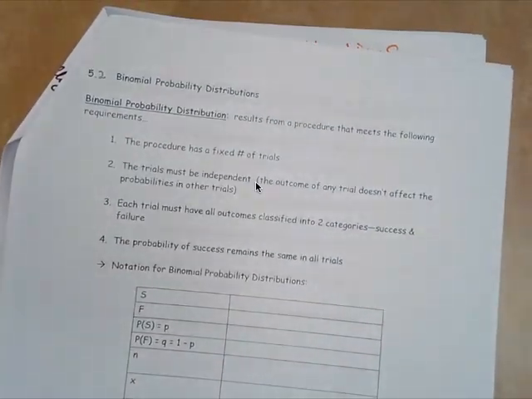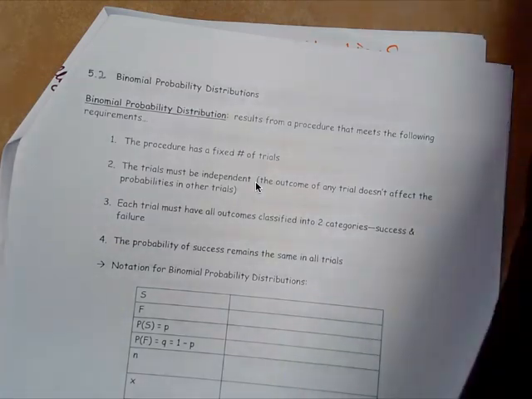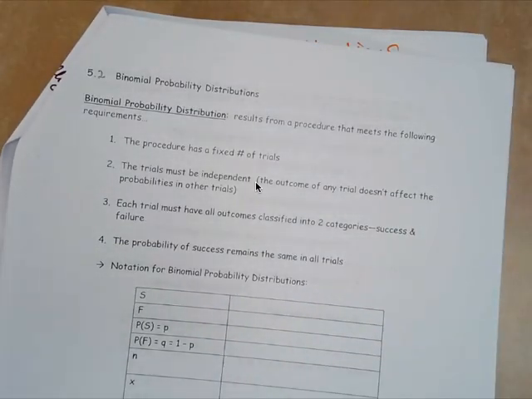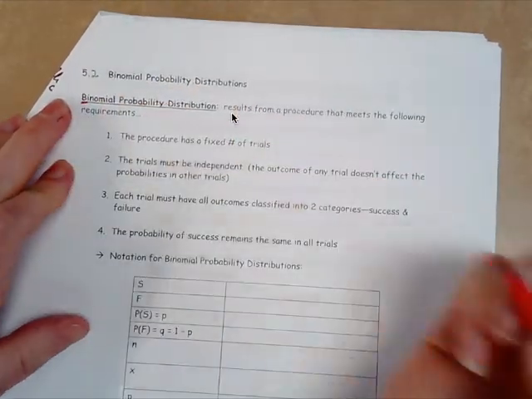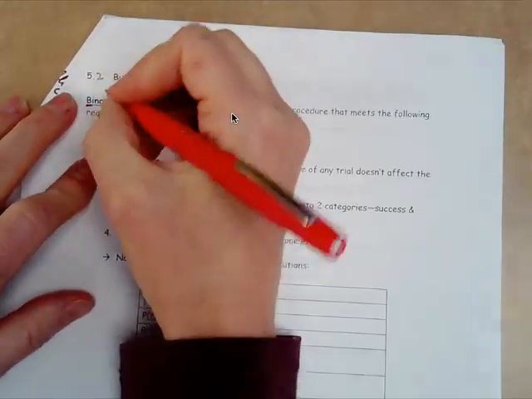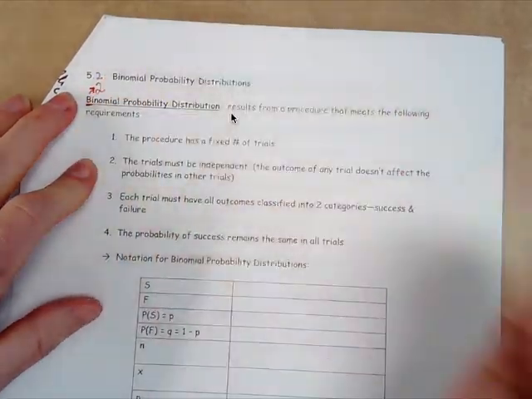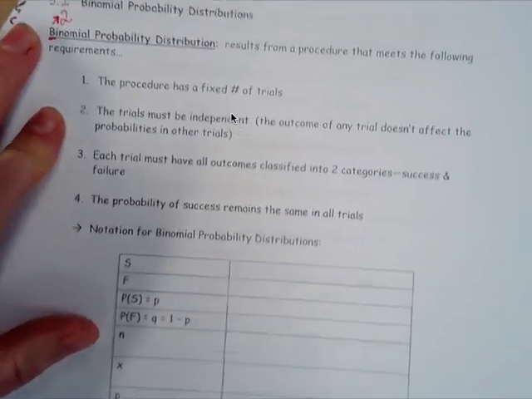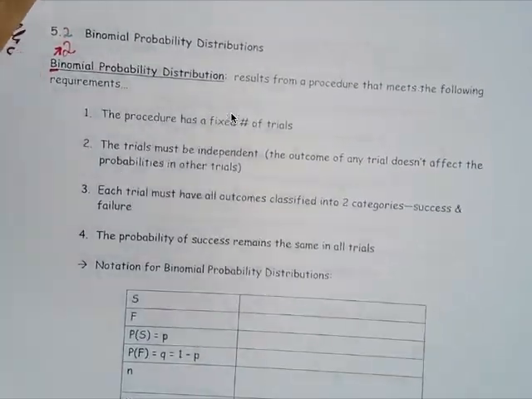5.2 is about binomial probability distributions. So the word binomial usually refers to two, like bicycle, two. So a binomial probability distribution results from a procedure that meets the following requirements.